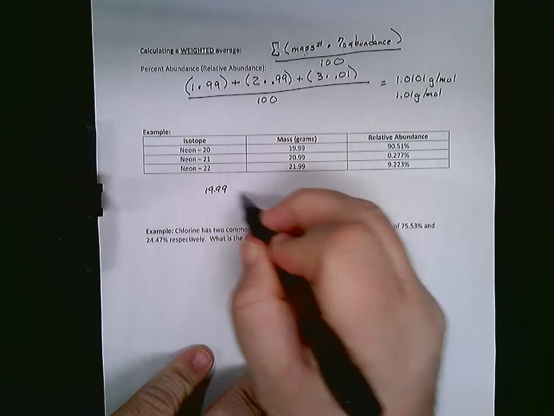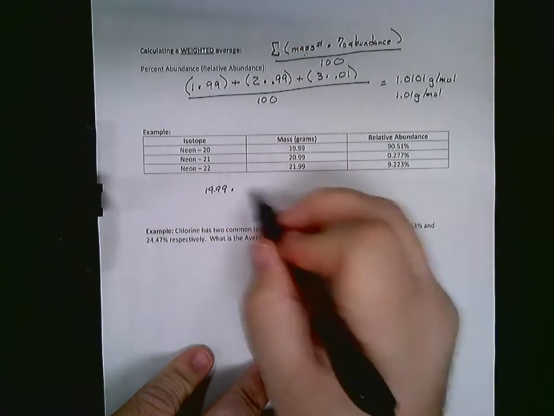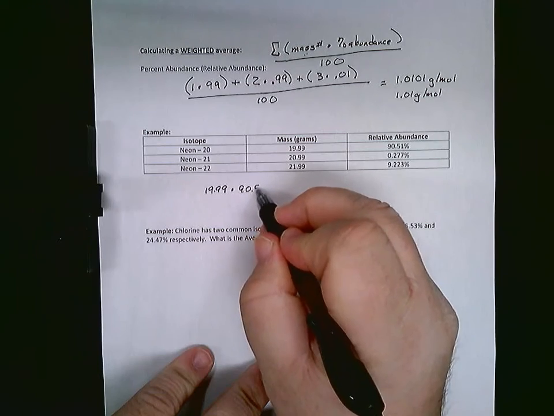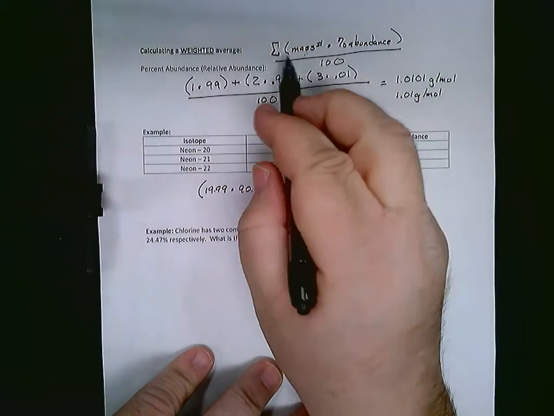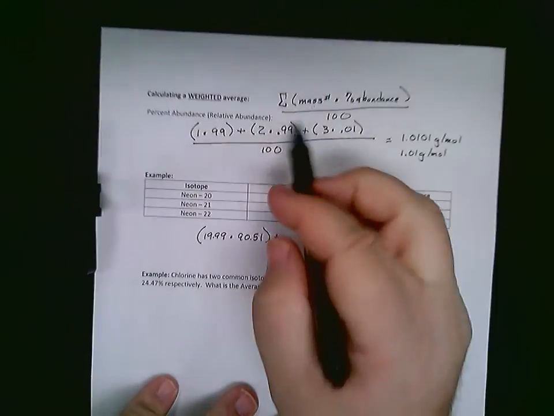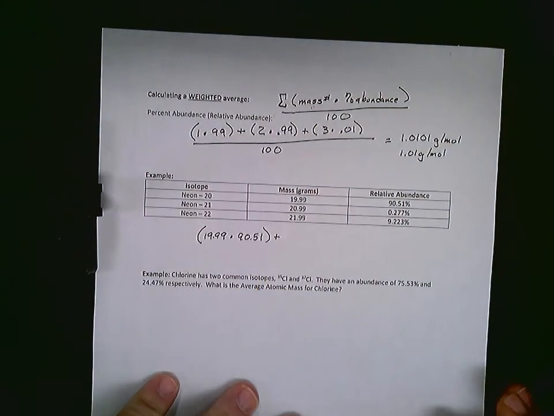19.99 times 90.51 plus, because remember, it's a sum. Remember, we're summing up, okay? That wonderful little sigma there.